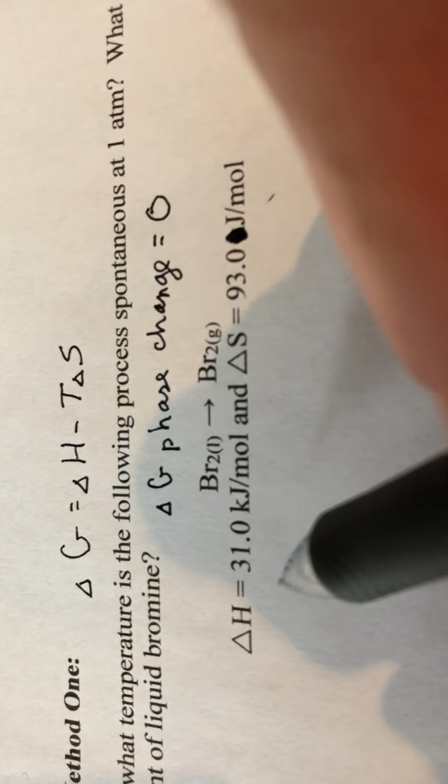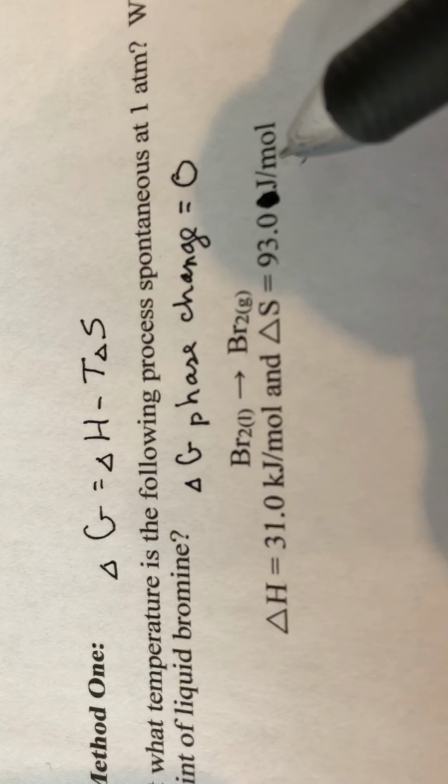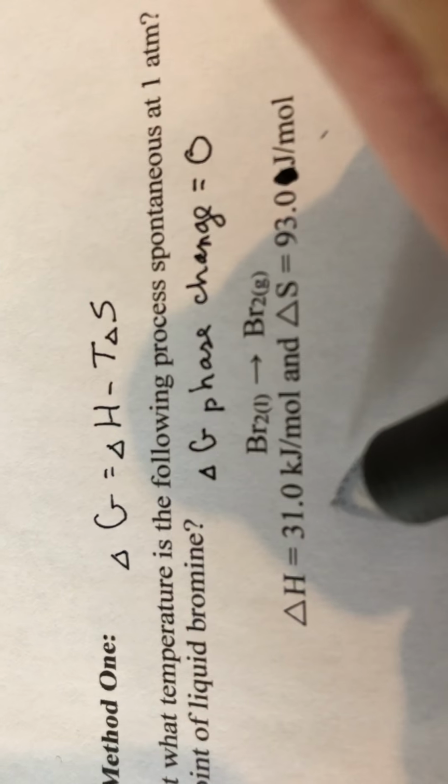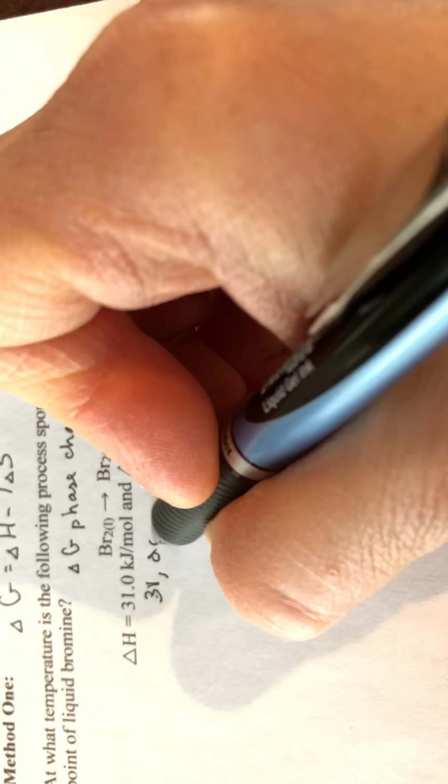So, one thing we can talk about is, should we make the kilojoule a joule or make the joule a kilojoule? Let's go ahead and turn this into 31,000 joules per mole.